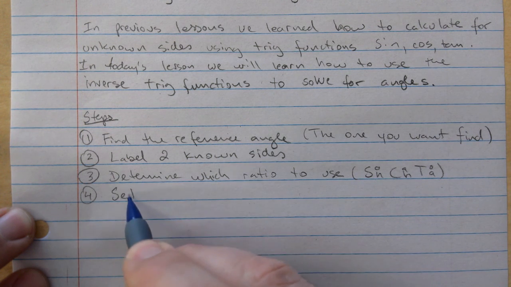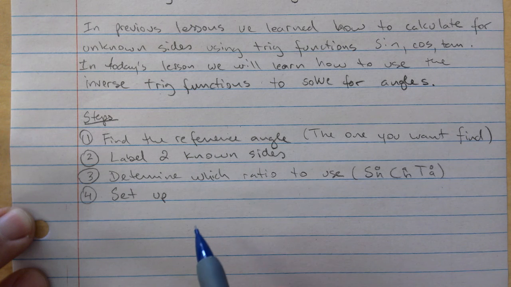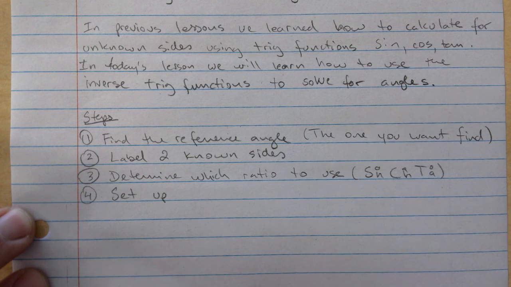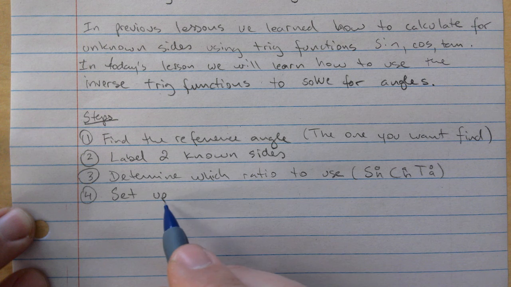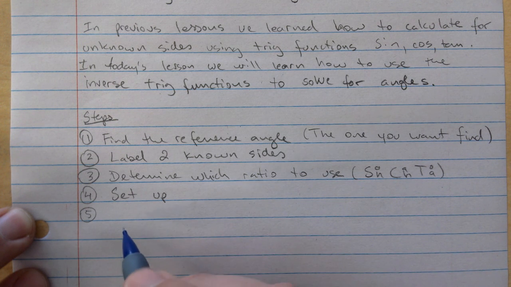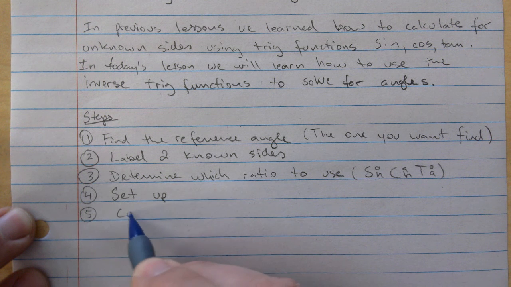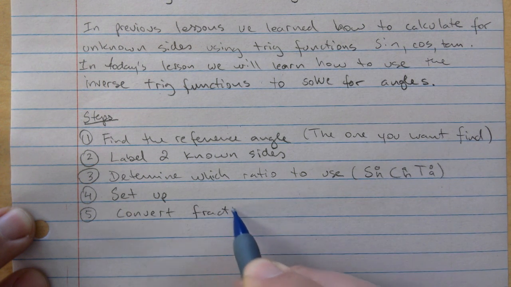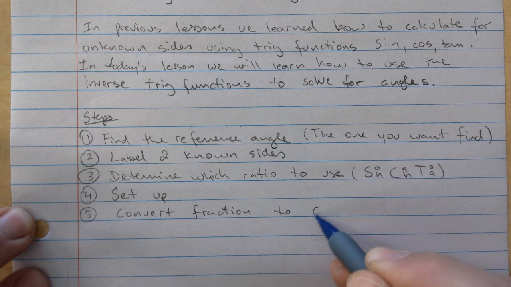And setup, right? And the setup will look something like, I don't want to give you an example here because then you're going to think it's always sine or always cosine. So I'm just going to say setup and then 5, convert fraction to decimal.